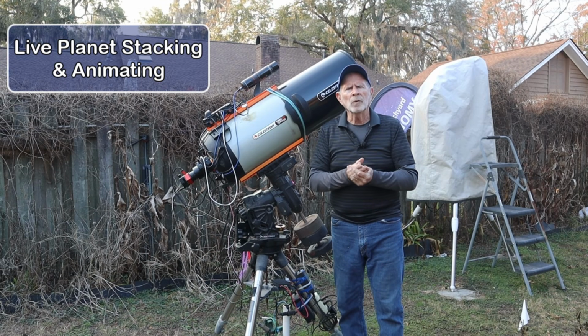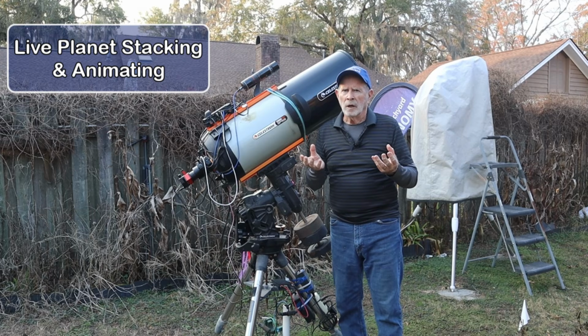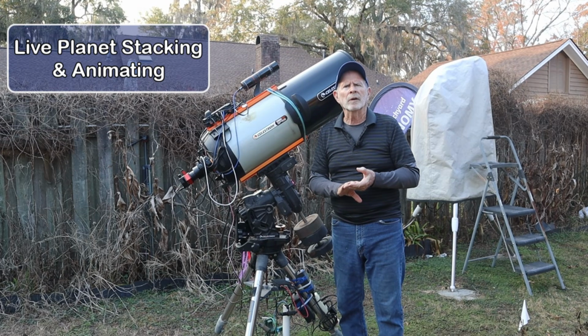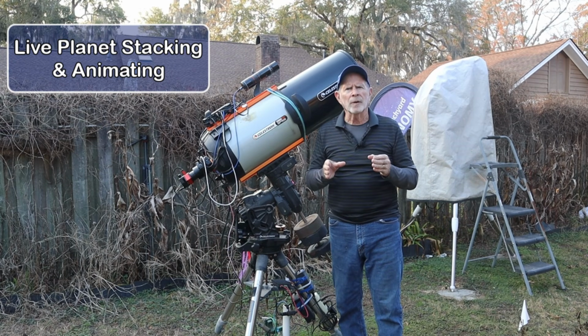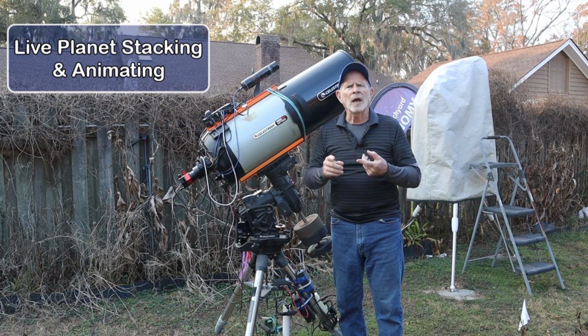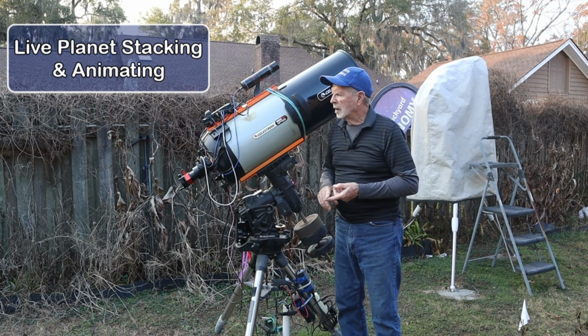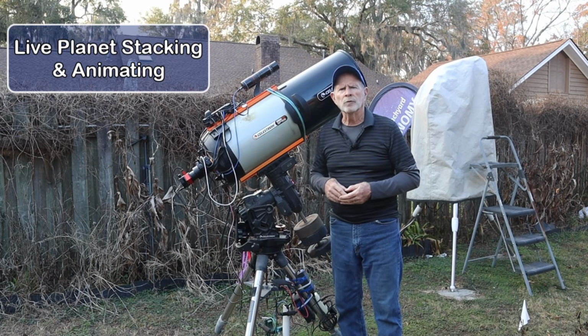Also, a camera with a smaller pixel size is recommended. Now, you can use other cameras with pixel sizes, say 3.6 or even up to 5.96. But in this particular example, I'm using a planetary camera, and most planetary cameras have a pixel size of about 2.9 microns. And I'm using the Uranus C, the Player One Uranus C camera on this venture for tonight.